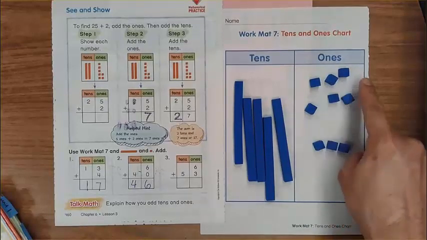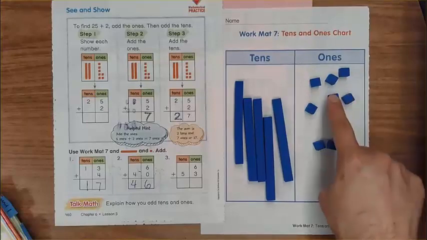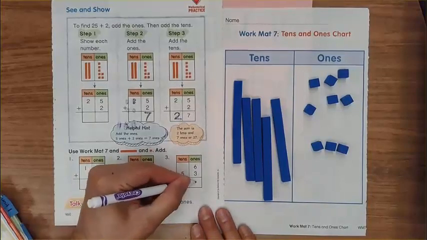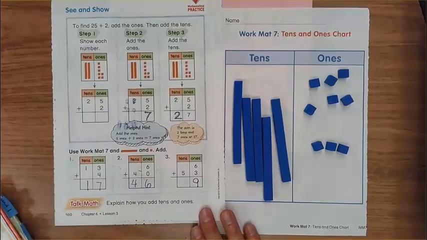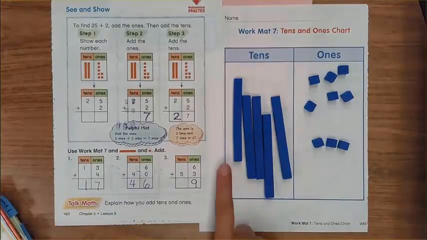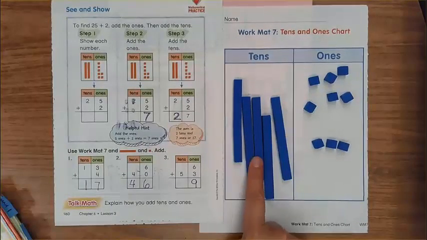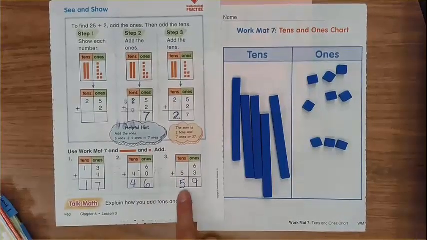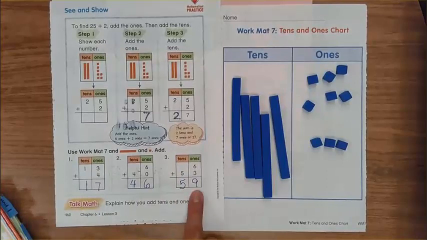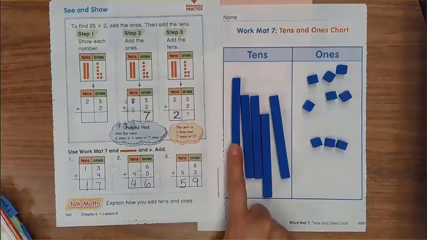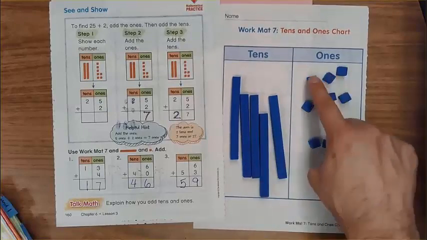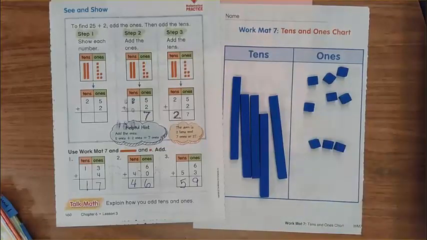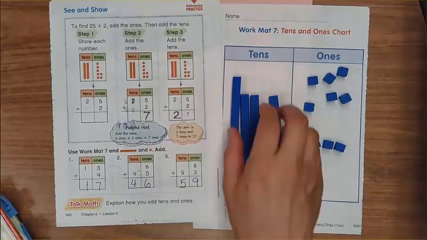So now let's add the ones together. So what's 6 plus 3? 6 plus 3 is 9. That's right. So put a 9 right there. And then let's add the tens. Well, let's see how many tens do I have. 1, 2, 3, 4, 5. So I'm going to put a 5 right there for the tens. So it makes what number? It makes 59. And you could always double check. 10, 20, 30, 40, 50, 51, 52, 53, 54, 55, 56, 57, 58, 59. So that is correct. Okay, fantastic.